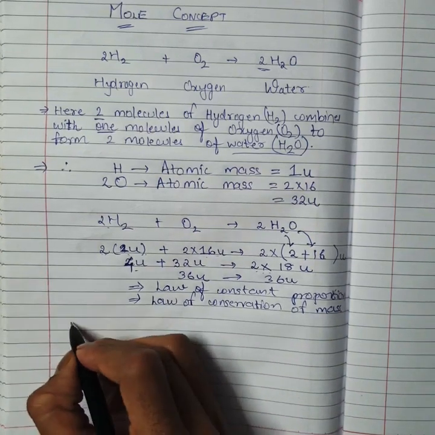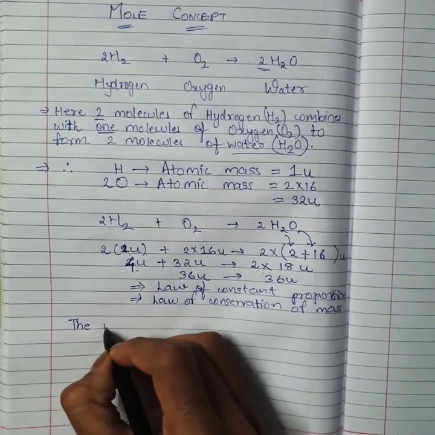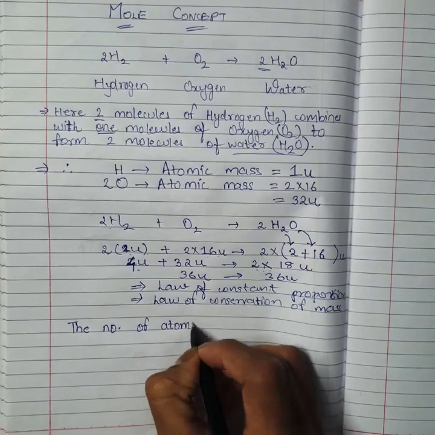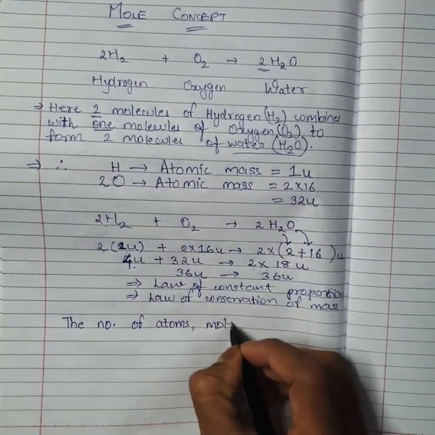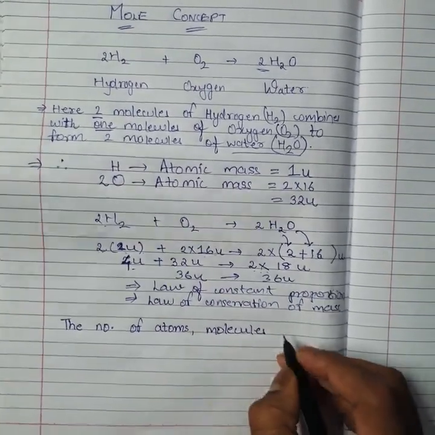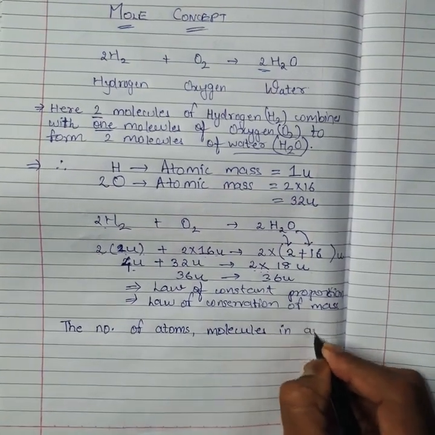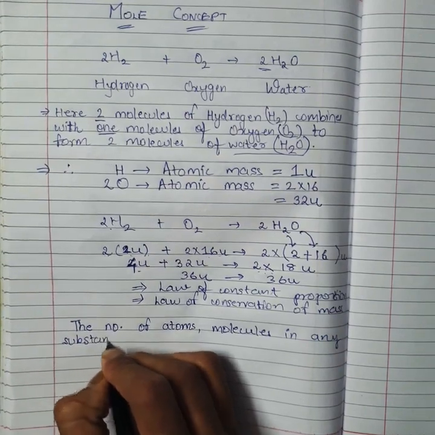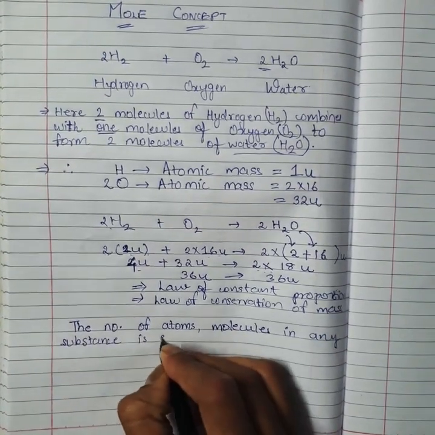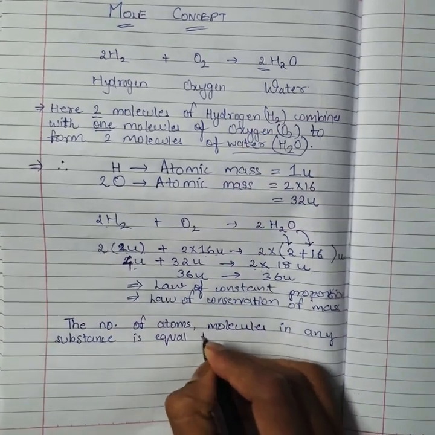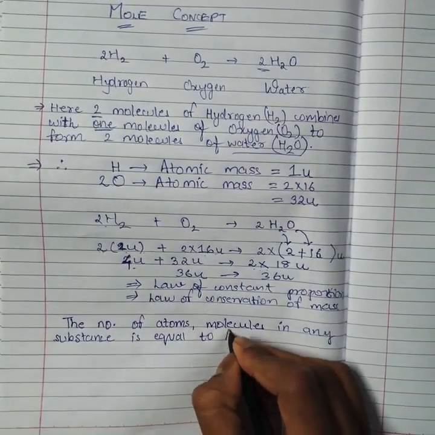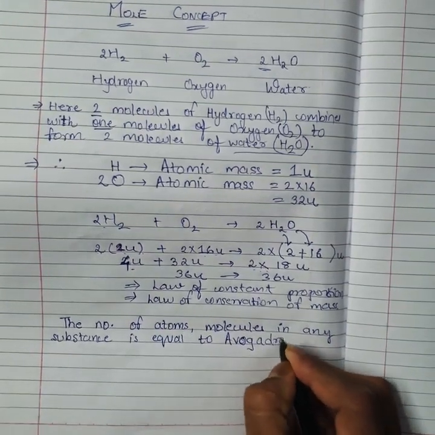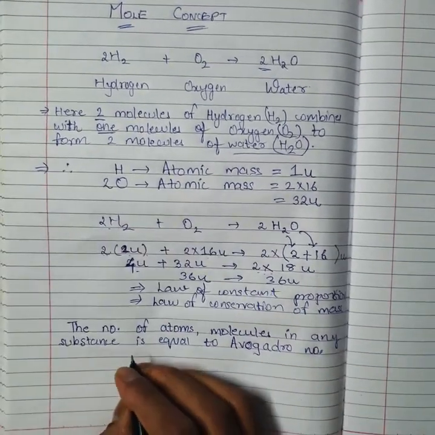He told that the number of atoms, molecules in any substance is equal to the Avogadro number, right?